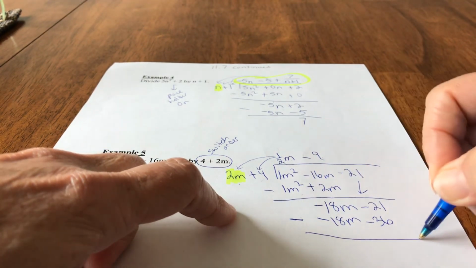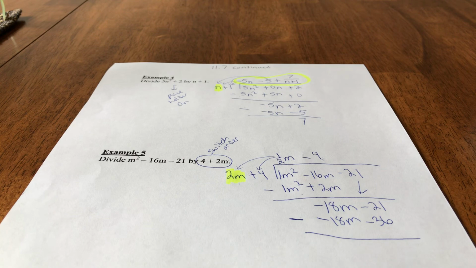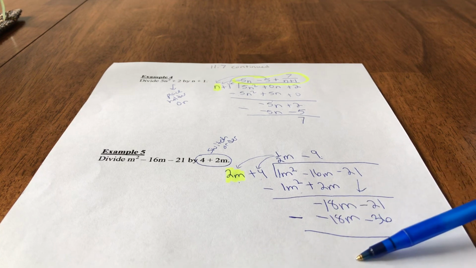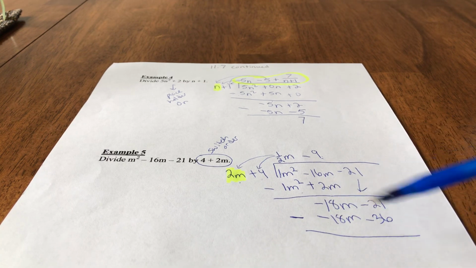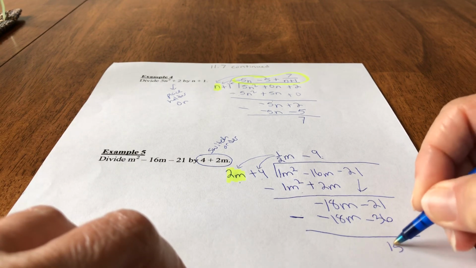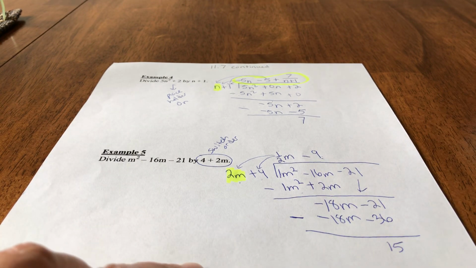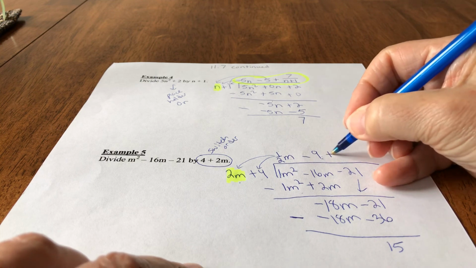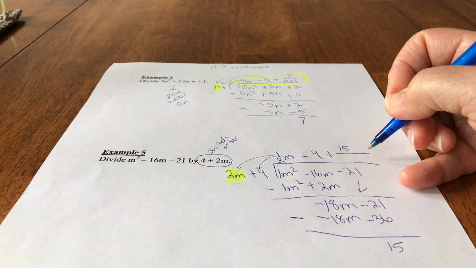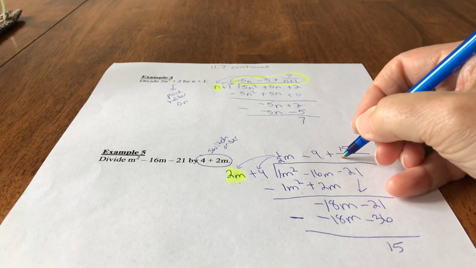We're subtracting. So your negative 18m minus a negative, which is adding 18m, will be 0. Negative 21 plus 36, because you're subtracting a negative. So negative 21 plus 36 is 15. And you take that positive 15 and write it on top of the 2m plus 4.